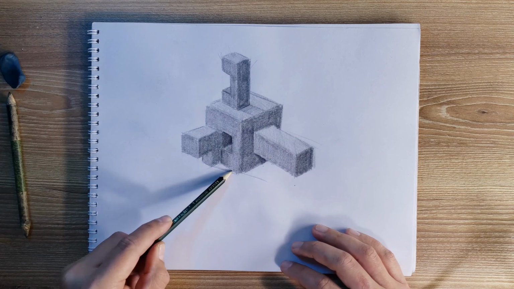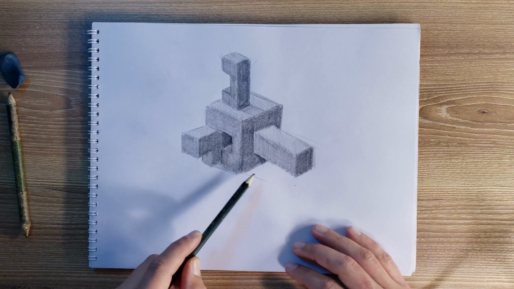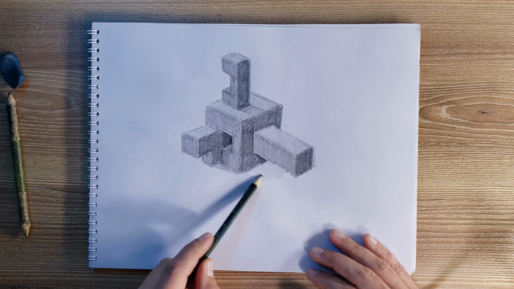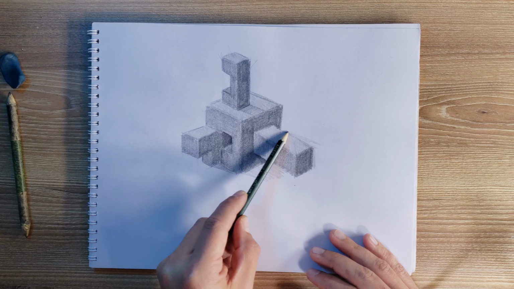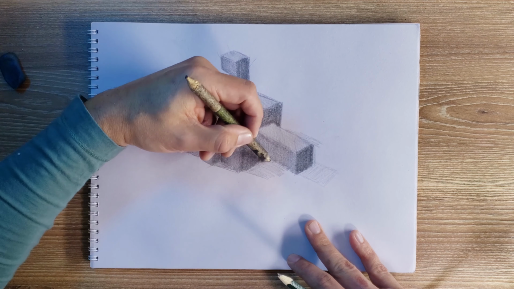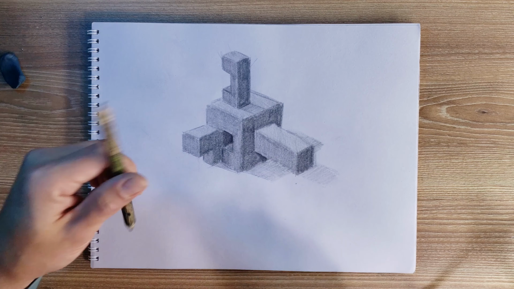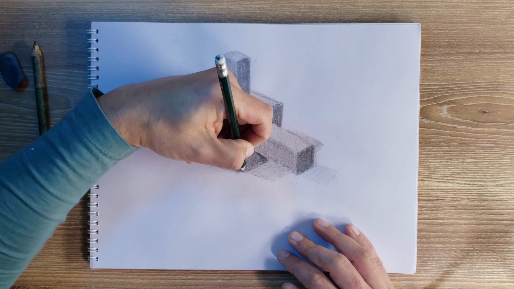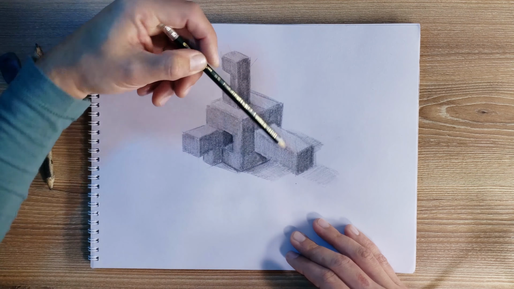we can now color the rest of the shadows. In this case, we don't need to be extremely specific with the shadows, just showing how they're going to be just darker in the right of the shape. A little bit over here with this shape. We're going to use the stump to make them softer, and my fingers a little bit. Just make sure that the shadows are always darker close to the base.